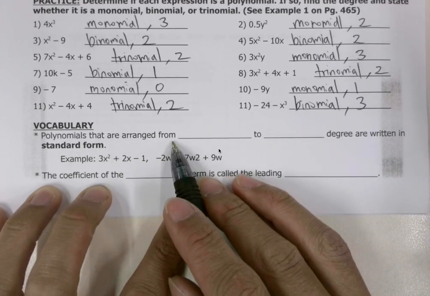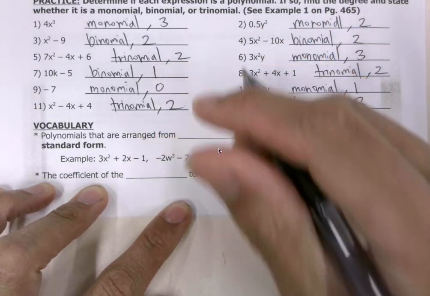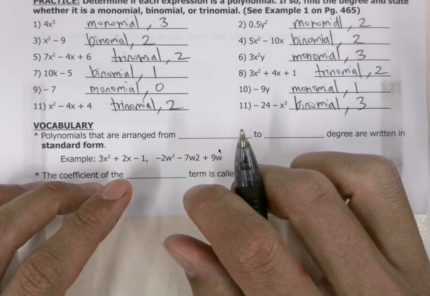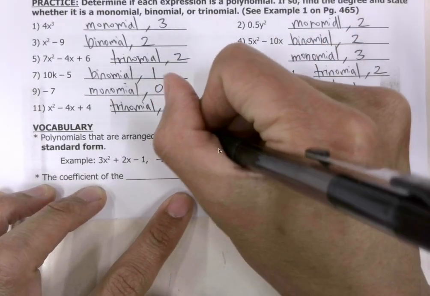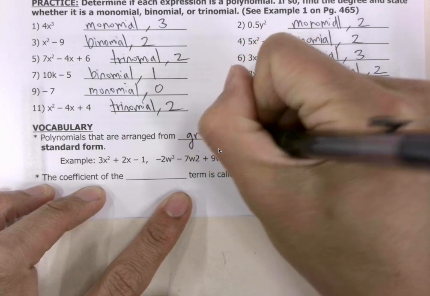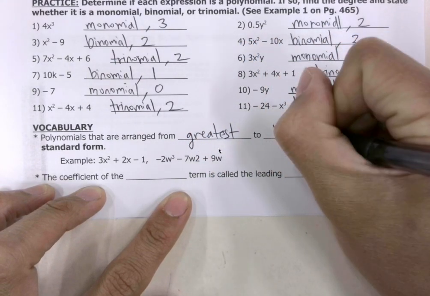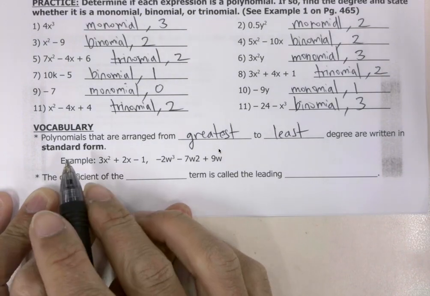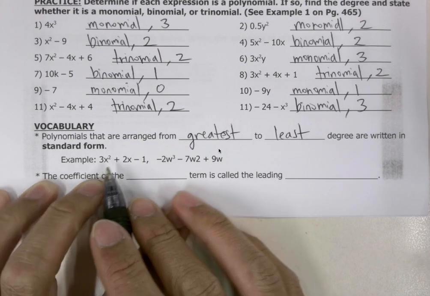Polynomials that are arranged from greatest to least degree are written in standard form. And here are some examples.